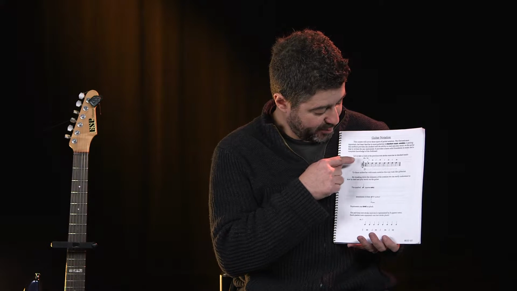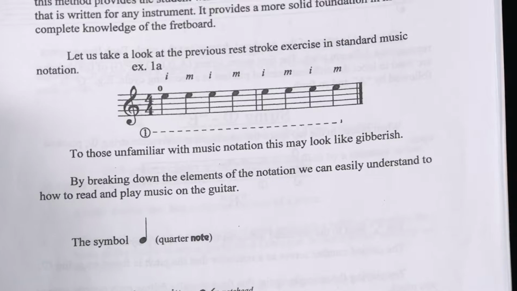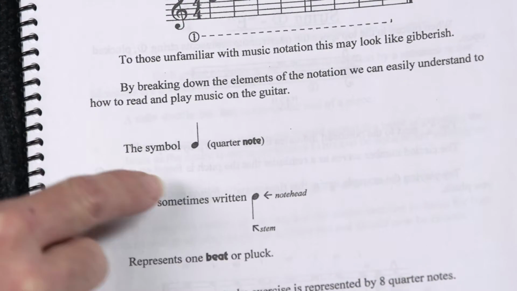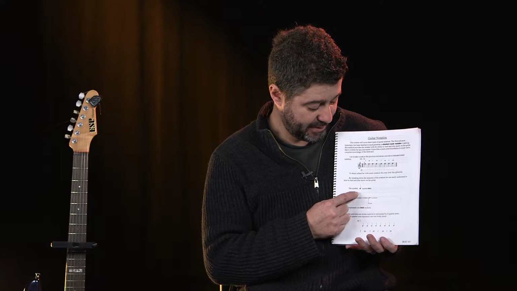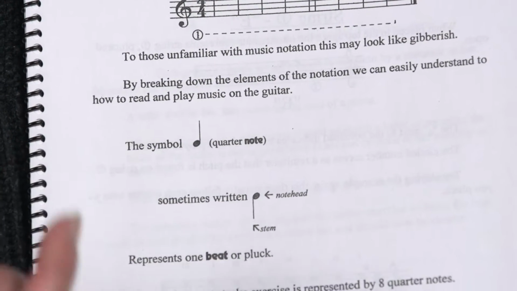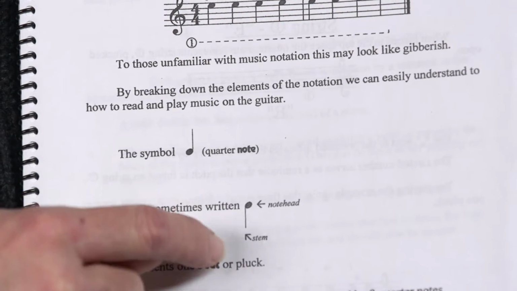We're going to then break this down by elements even further. So, this next symbol is called a quarter note. Now, it represents 1 pluck. The quarter note has a couple different elements: the note head and then a stem.